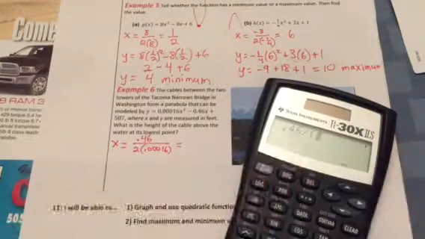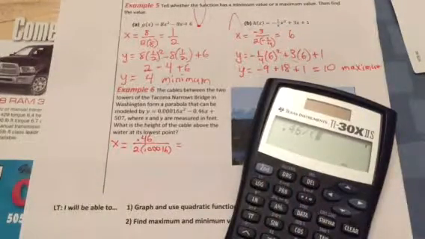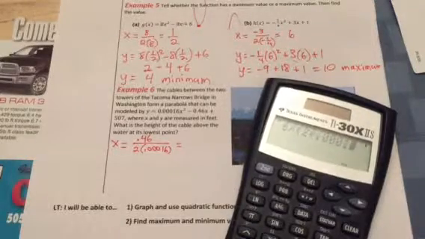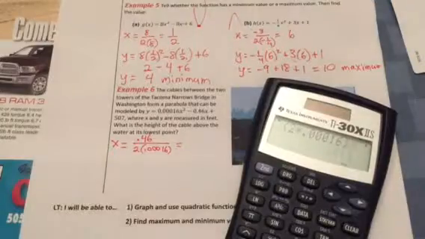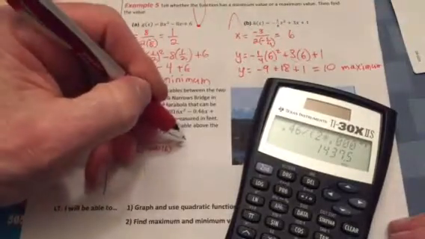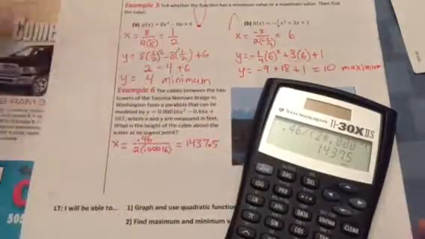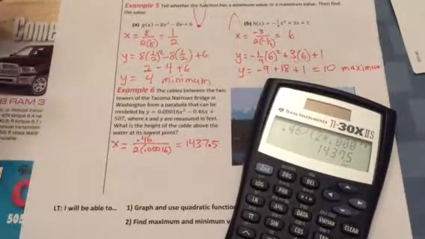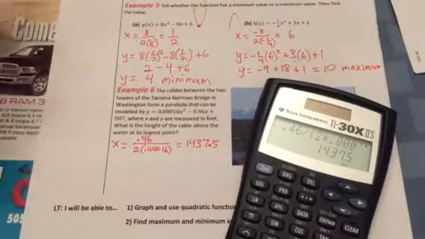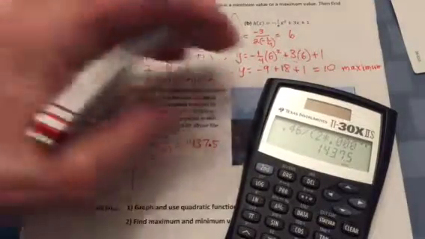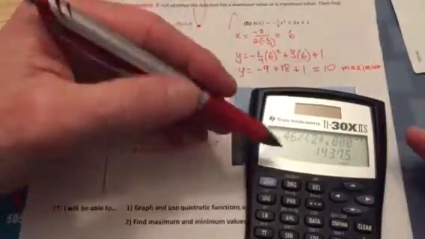Okay, so you need to group that in parentheses. So I'm going to say 2 times 0.00016, like that. And what do we get? We get 1437.5.